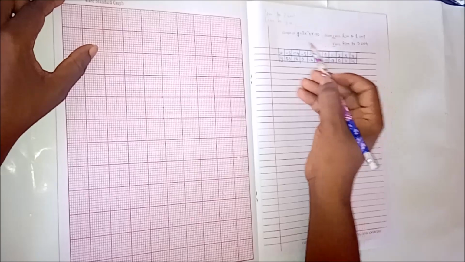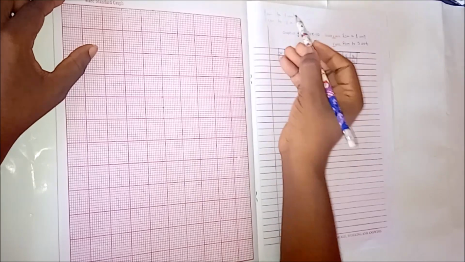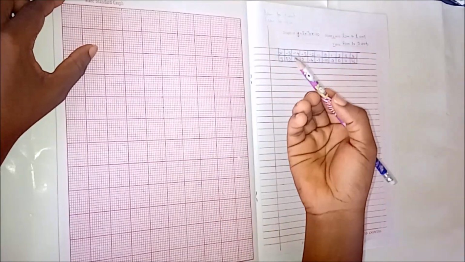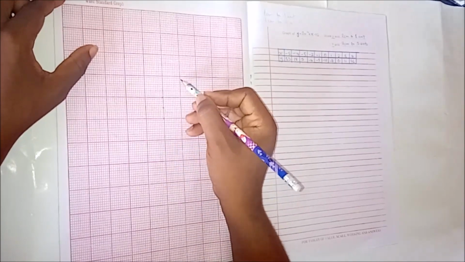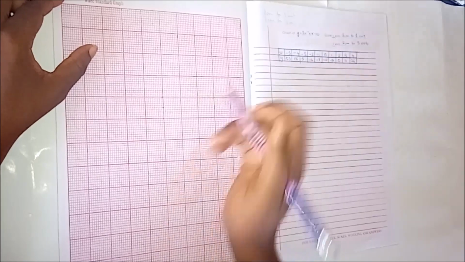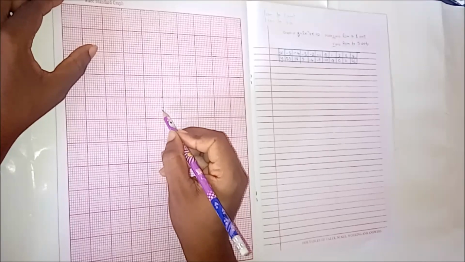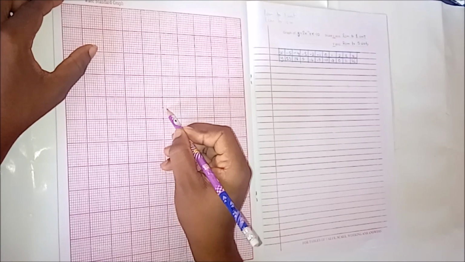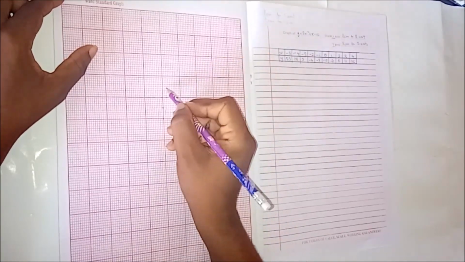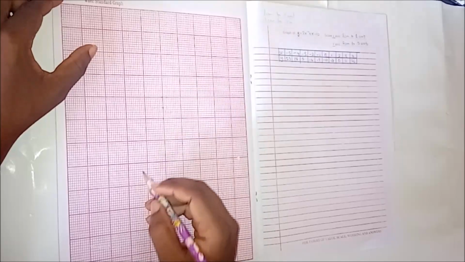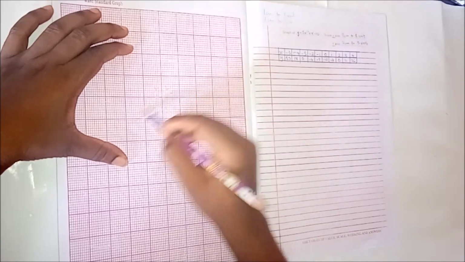So for instance, you are told to use 1 centimeter to 1 unit. Let me explain this unit now. This unit means like a number. So it is like saying every centimeter, give it a particular number. Are you following me? For instance, if the question says 1 centimeter to 1 unit, it means every 1 centimeter will be equal to 1. The next centimeter, you are going to add 1, which will be 2. The next centimeter will be 3. That's every 1 centimeter. All right? Okay. But for our question here, let's erase this.